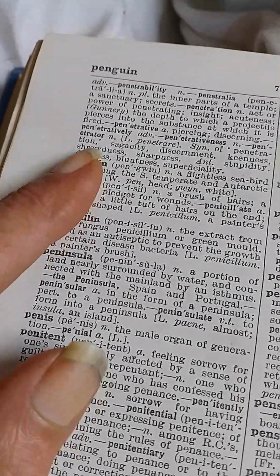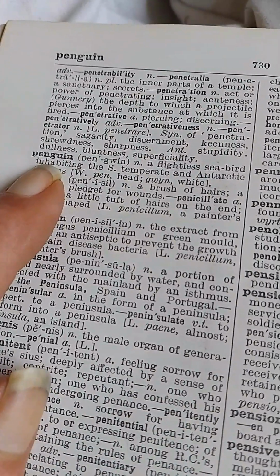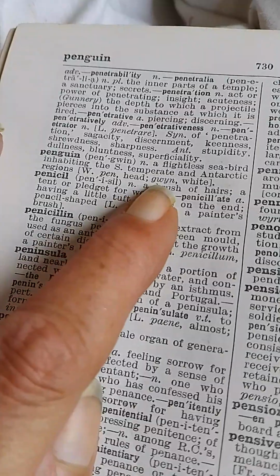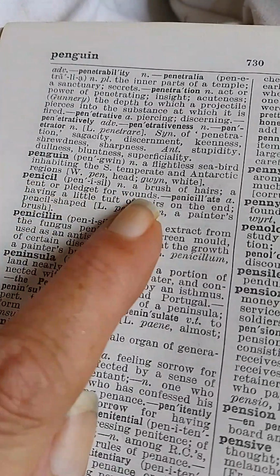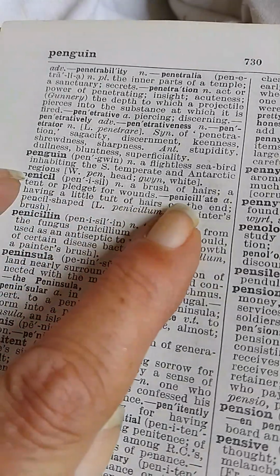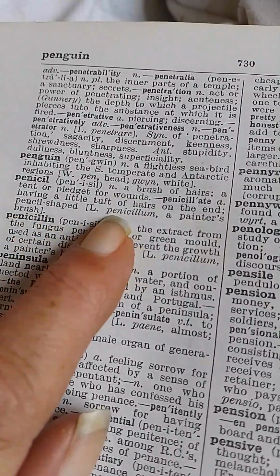Right, I've decoded this book a bit more. We've got the first P-E-N word, which is penguin, okay? With a W pen and a head, a gwyn, white. Then you've got a penicil, a brush of hairs, a tent or pledget for wounds. A penicillate, having a little tuft of hair on the end, pencil-shaped.